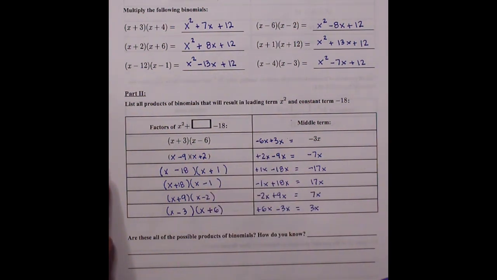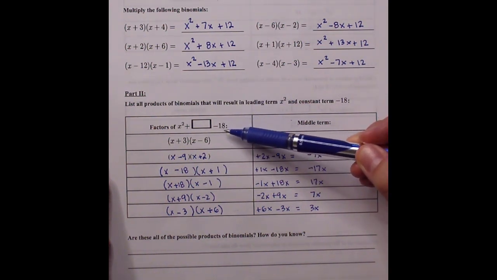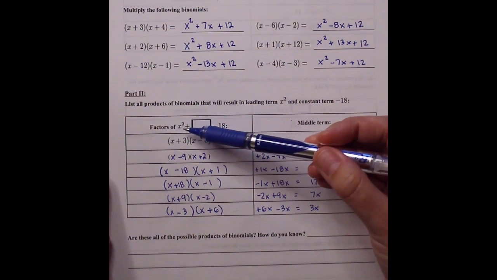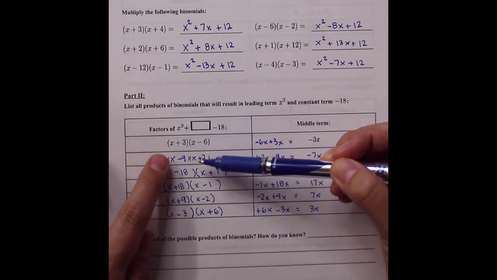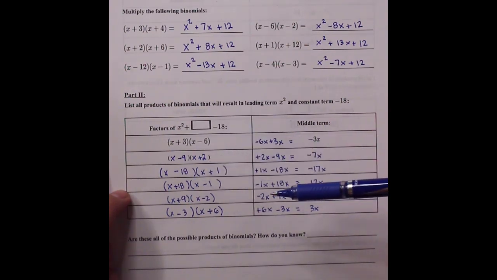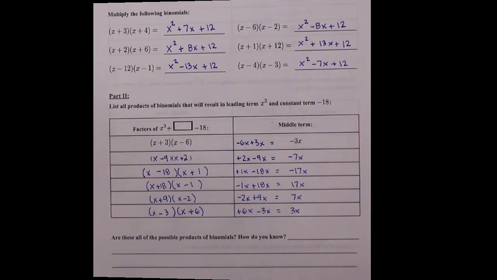So this you can write in your own words, but basically we came up with every single combination for how we can come up with a negative 18 by multiplying, and all of the ways to get an x squared. So x times x was x squared in all of them, but then we just used all of the combinations to possibly get negative 18 for the last term. So yes, we did in fact exhaust this list. Okay, so we're going to move on to the next page.